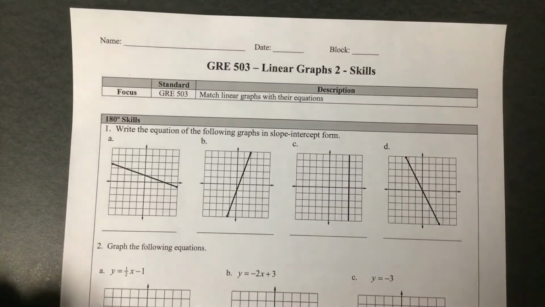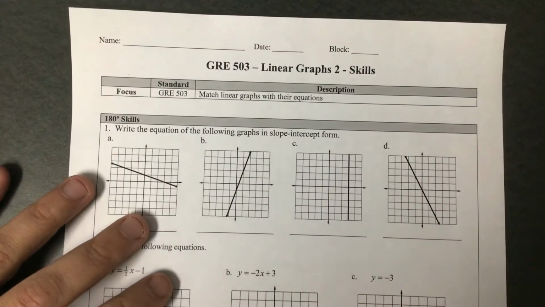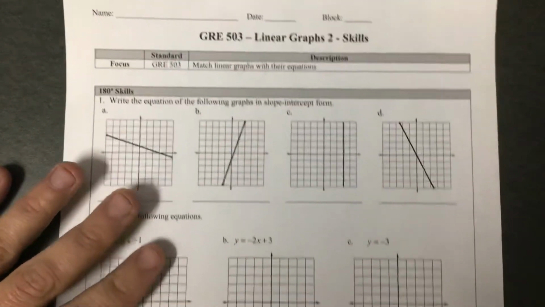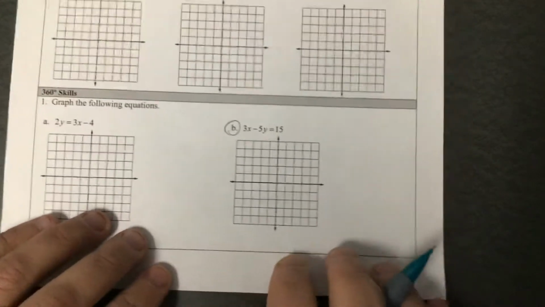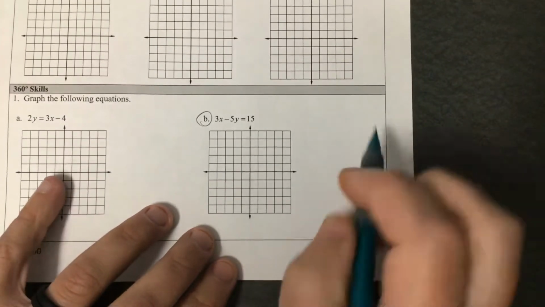Hello peoples, let's go through some examples from GRE 503 linear graphs number 2. And we're going to start on 360 skills, going through letter B on the bottom here. And I'm going to demonstrate two ways to graph this.